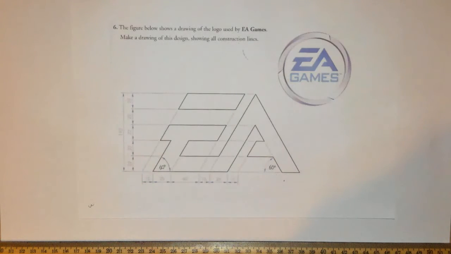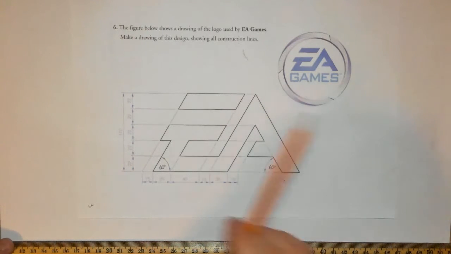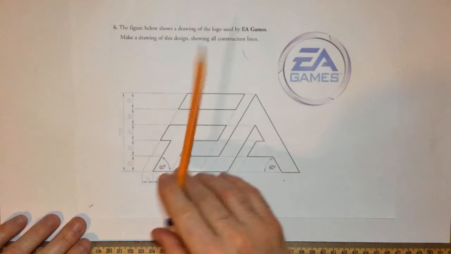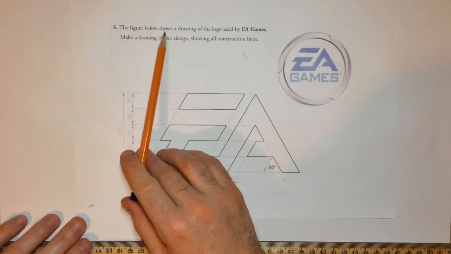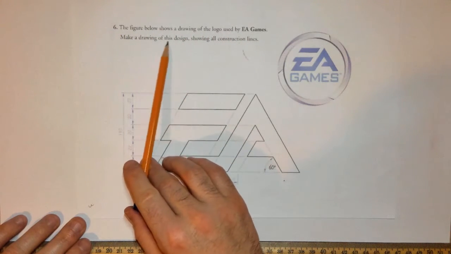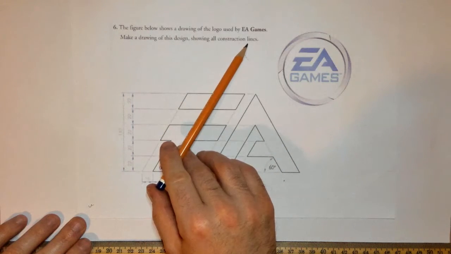Good afternoon, folks. So what we're going to do in today's question is an inclined lines problem. Inclined lines are lines that are drawn at an angle. The question here is based on the EA Sports logo that you might see in some games. It says the figure below shows the drawing of the logo used by EA Games. Make a drawing of this design showing all construction lines.